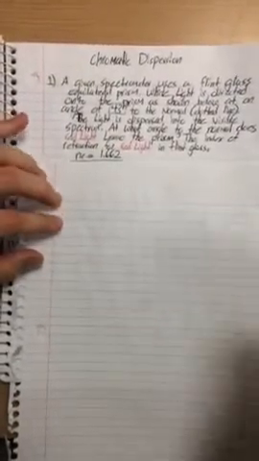Okay, so today I'm going to be going over the chromatic dispersion problem, number 1. The problem states, a given spectrometer uses a flint glass equilateral prism. White light is directed into the prism as shown below at an angle of 43 degrees to the normal dotted line. The light is dispersed into the visible spectrum. At what angle to the normal does the red light leave the prism?